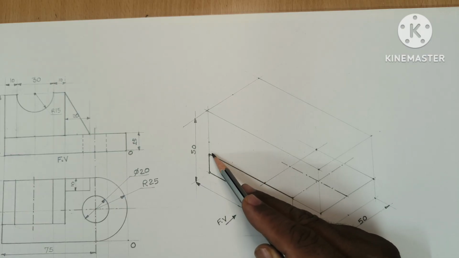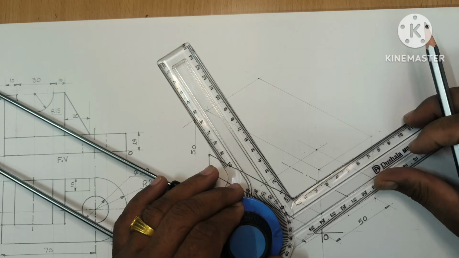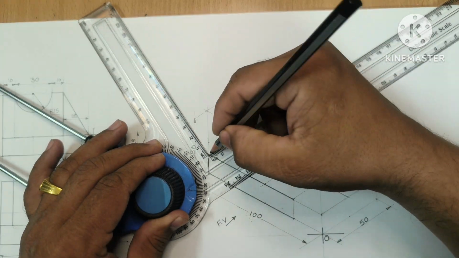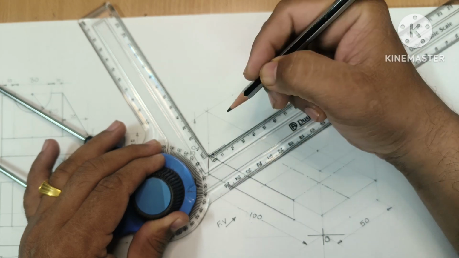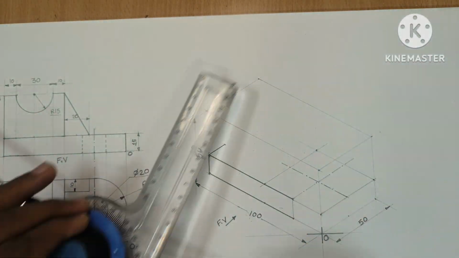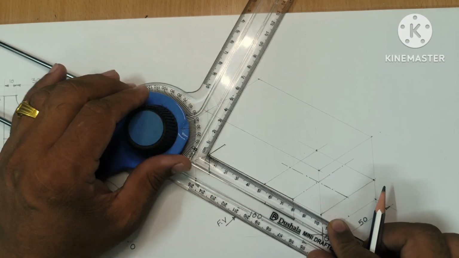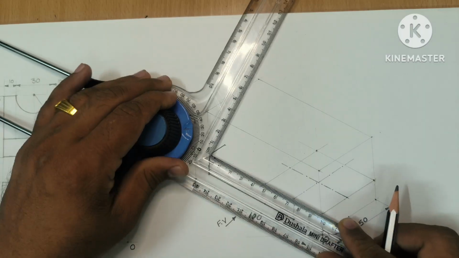Then in this direction I will take 15 millimeter distance, and then I will draw the line.